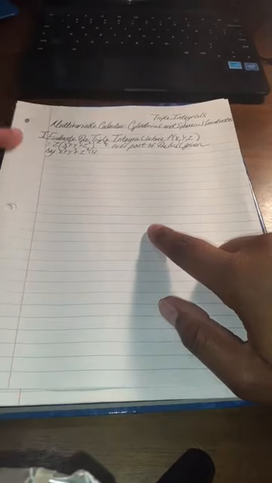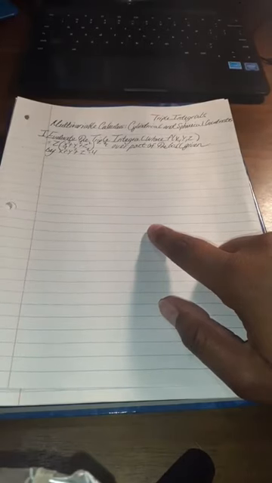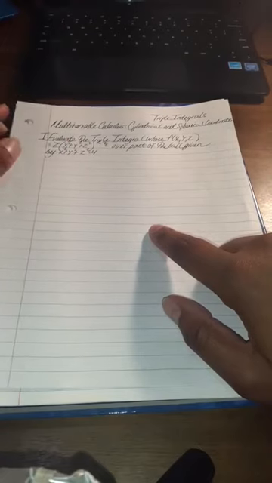So, evaluate the triple integral here, where f of x, y, z is equal to z multiplied by x squared plus y squared plus z squared, all raised to the negative 3 over 2, over part of the ball given by the following equation: x squared plus y squared plus z squared is equal to 4.